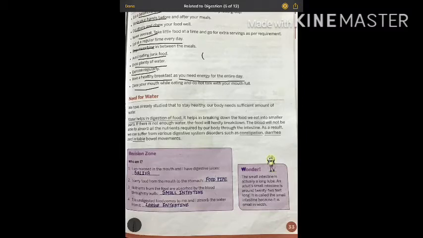Close your mouth while eating. Do not talk while eating. That is a very bad habit. Don't talk while eating, otherwise it may go into your windpipe, and then it may choke your windpipe, and you can have coughing, and that is not good.